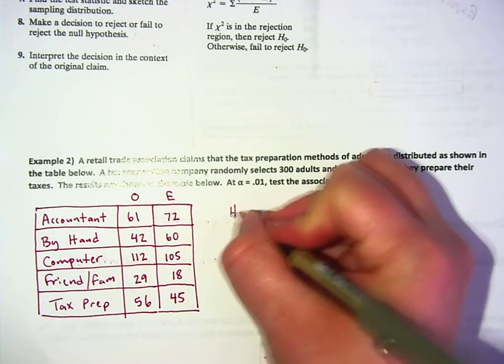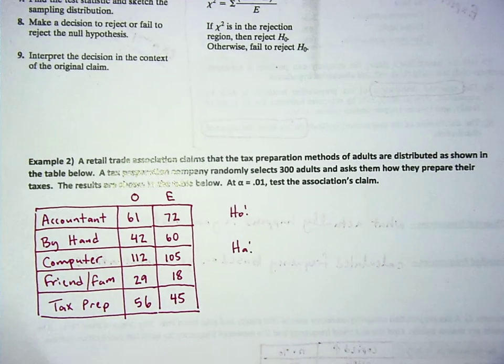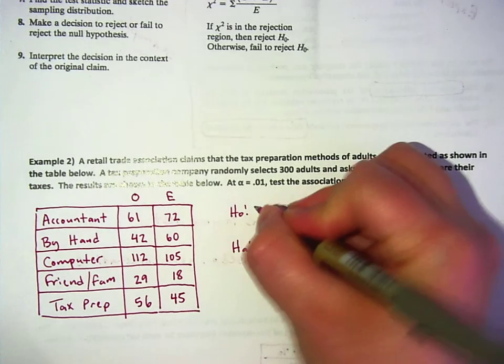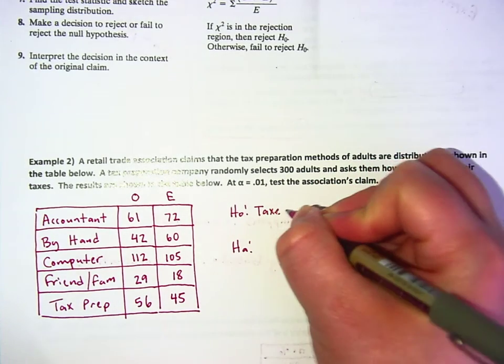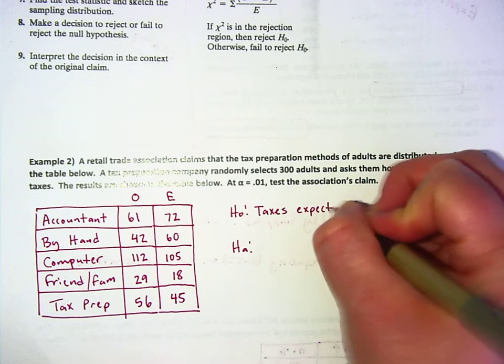All right, so let's do the null and alternative. Okay, so the null is taxes expected.